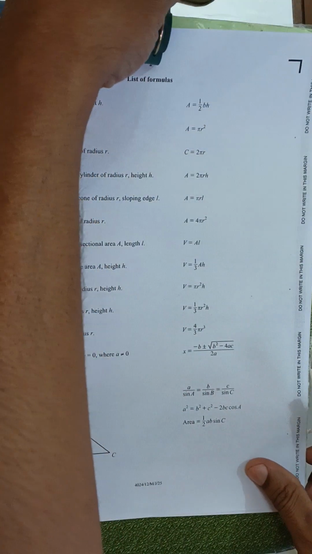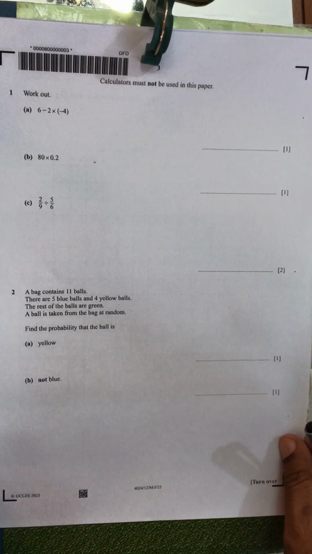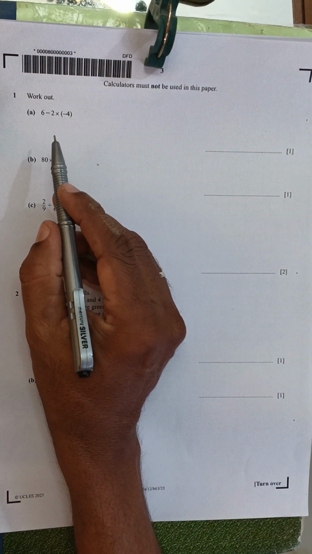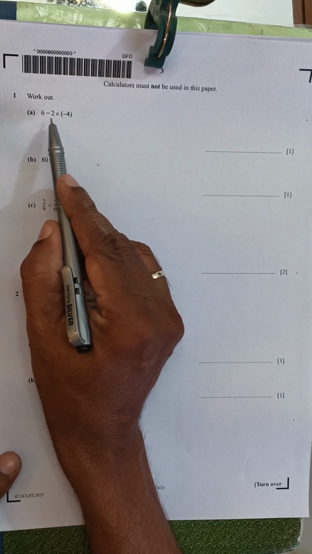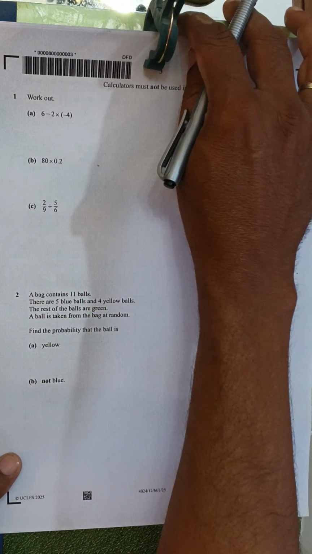So, kids, that will be very helpful for you, and we will quickly solve these questions. Okay. So now the first question is: work out the problem 6 minus 2 multiplied by bracket minus 4. Okay, it's a 1 mark question.